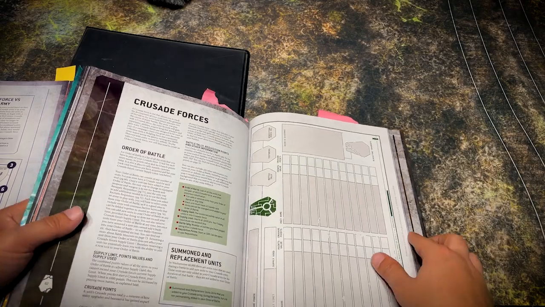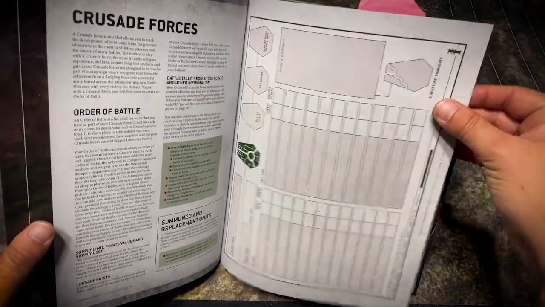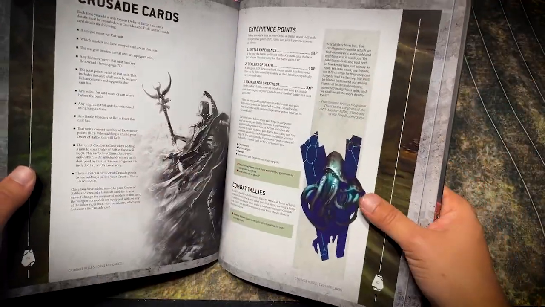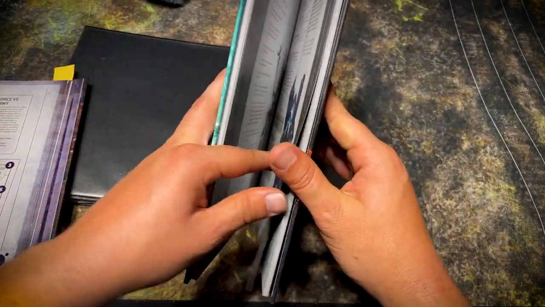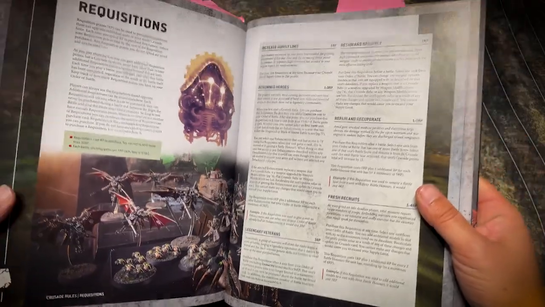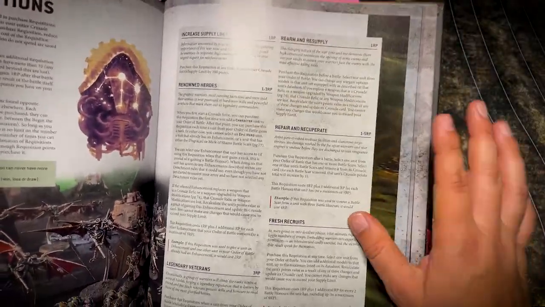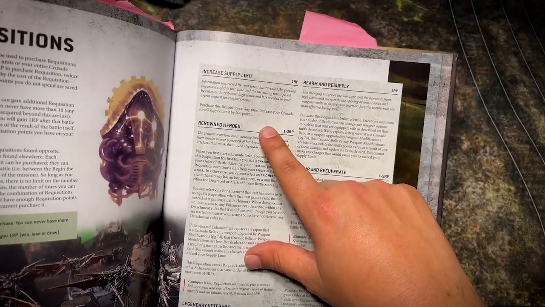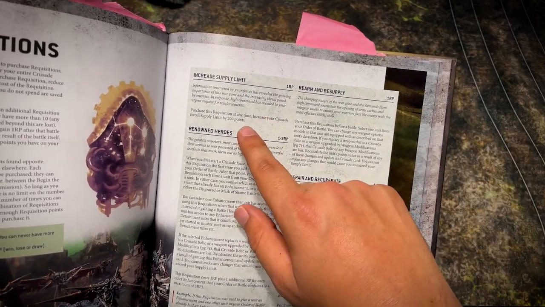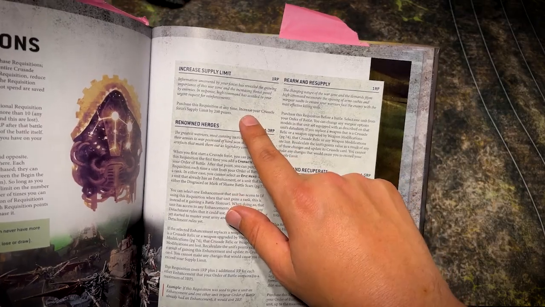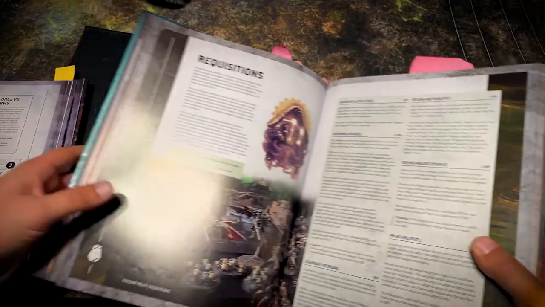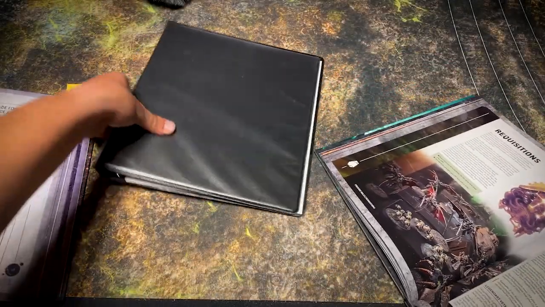Now, in your own codex, you'll have some requisitions and things, and in the various Crusade books and the regular bog standard Crusade rules, there'll be a requisition sheet. The most important one for now, when we're initially putting our force together, is this one, Increased Supply Limit. It costs 1 RP, and it lets you add 200 points to your supply limit. What does that mean? Let me show you.